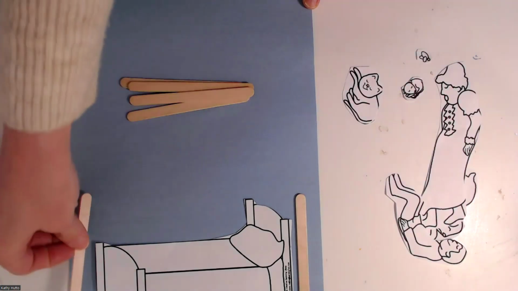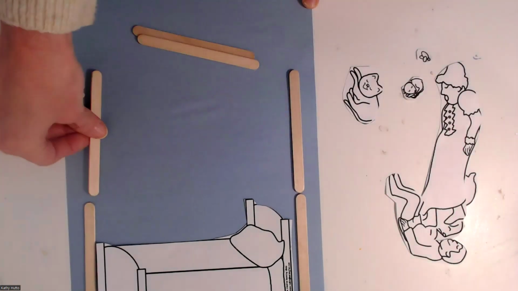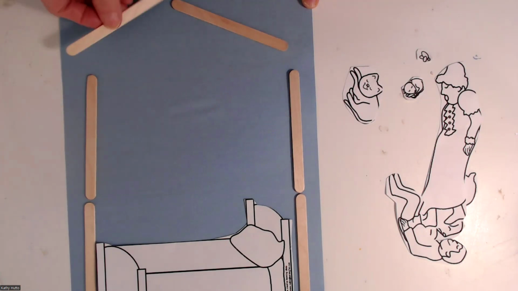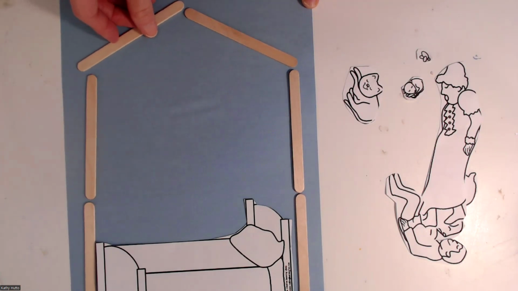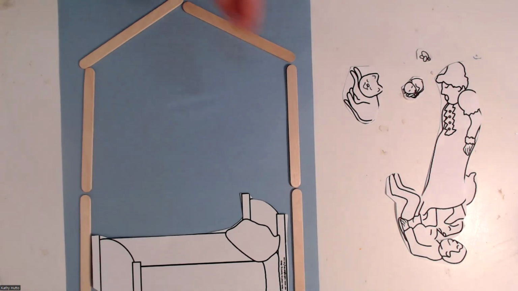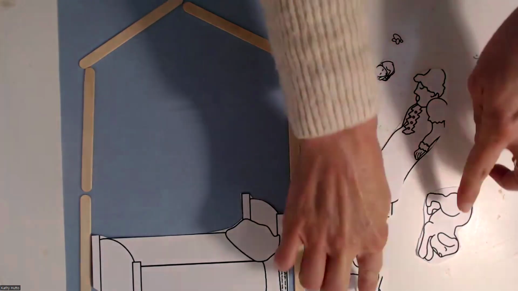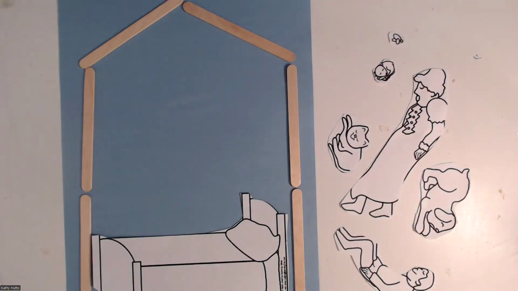I'm using popsicle sticks to build the house. You could always draw the house if you don't have popsicle sticks. I'm going to glue the popsicle sticks to look like this. Now, I'm going to cut all the other pieces out, but I'm not going to glue those just yet because we need to read the story so we'll know where to put which piece. So let's go ahead and do that now.